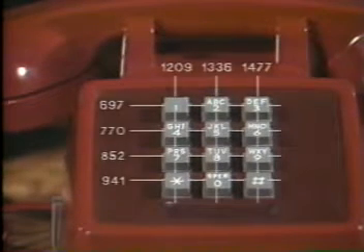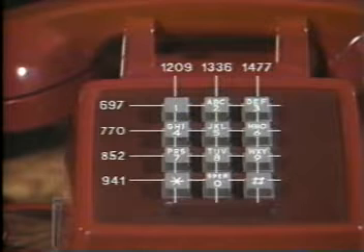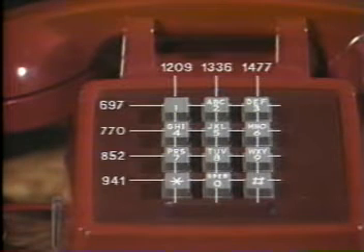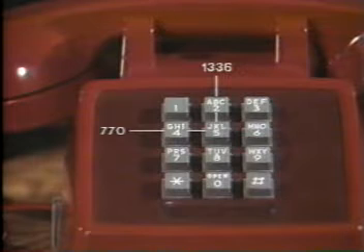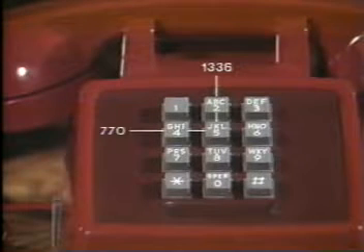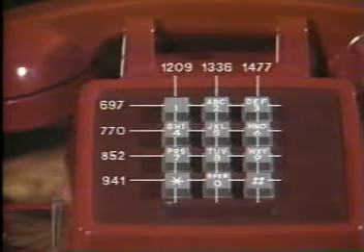Depressing one of these keys causes an electronic circuit to generate a combination of two tones. There is a low frequency tone for each row and a high frequency tone for each column. For example, pressing key 5 generates a low tone of 770 cycles per second and a high tone of 1,336 cycles per second. By using a 12-button keypad, 12 unique tone combinations may be produced with only 7 frequencies.